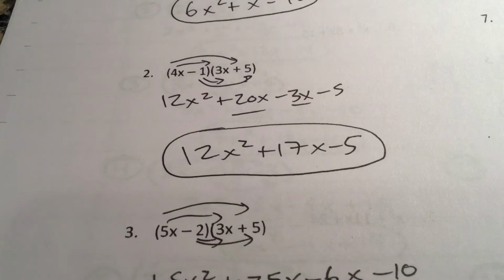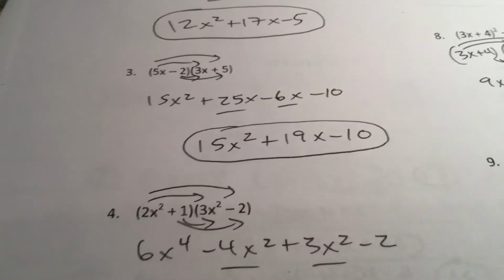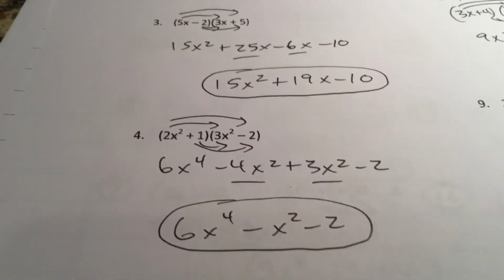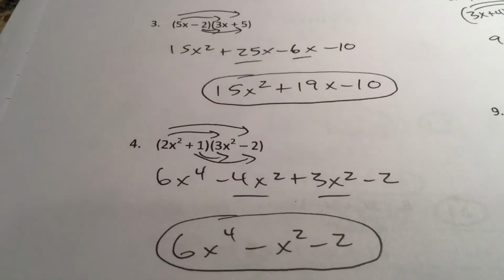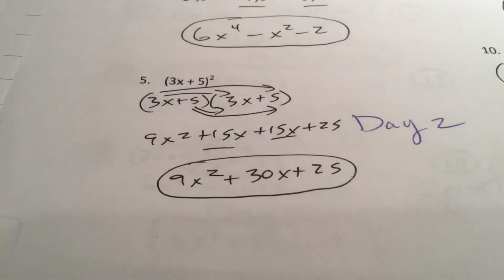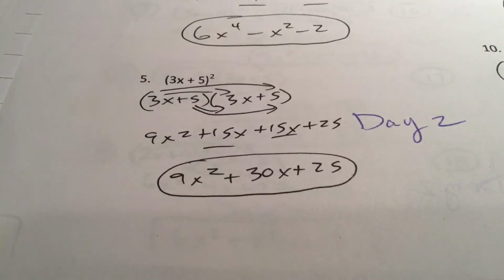For number 2. Take a look real quickly at 3 and 4. Again, first, outer, inner, last. And number 5, again, write it twice. 3x times 3x, 3x times 5, 5 times 3x, 5 times 5.